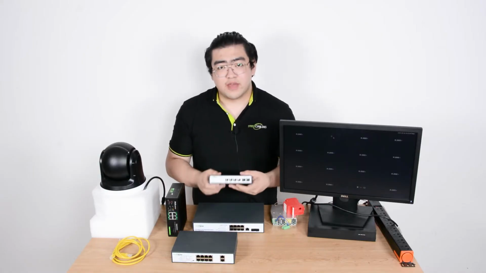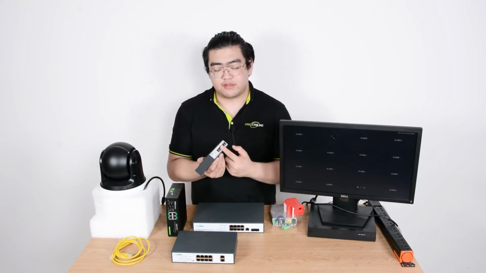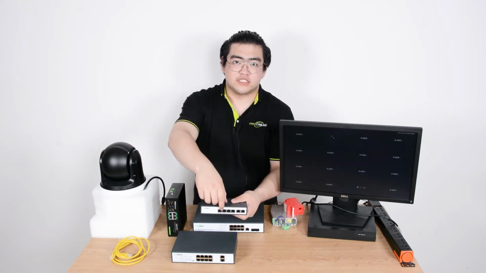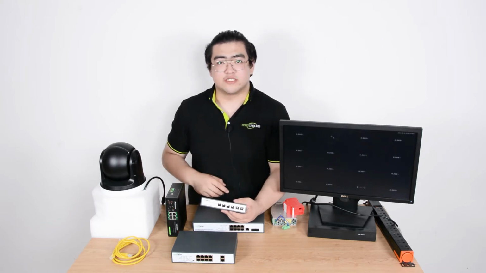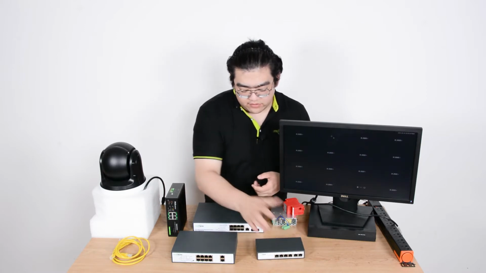And this one, an unmanaged PoE switch, means after we get it, all we need to do is plug the Ethernet cables in the correct place, IP devices to these PoE ports, and the network video recorder or the internet to the uplink ports, and this whole network system will be set. So that's an unmanaged PoE switch.